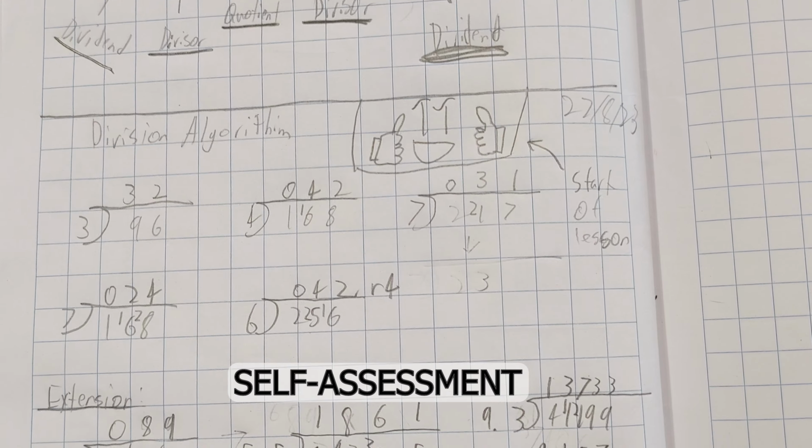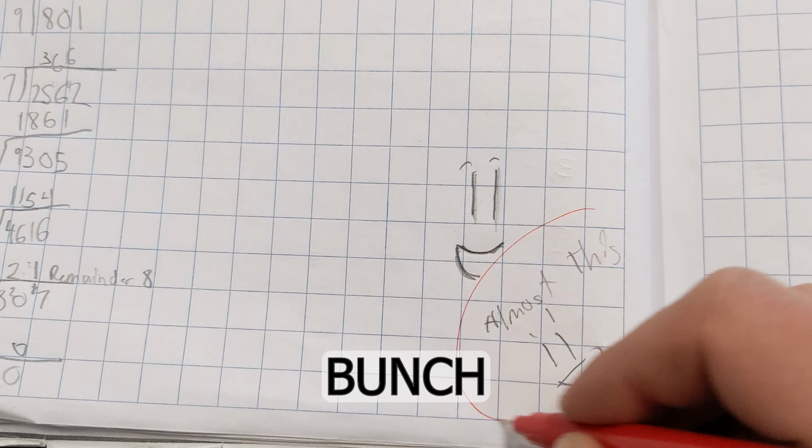I introduced a new self-assessment strategy to my class using a bunch of ducks. And I gotta say, for the amount of effort that I had to put in for it, pretty surprising stuff. Because there's always so much stuff out there. There's so many self-assessment strategies that you can use in your classroom. And I've tried them all.